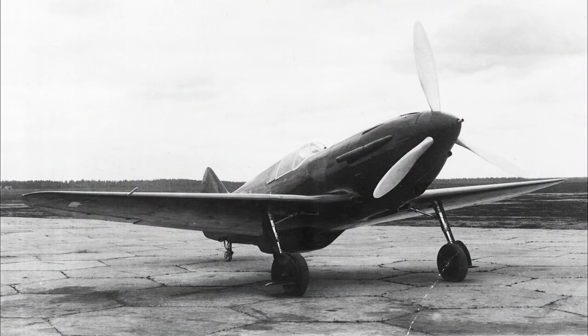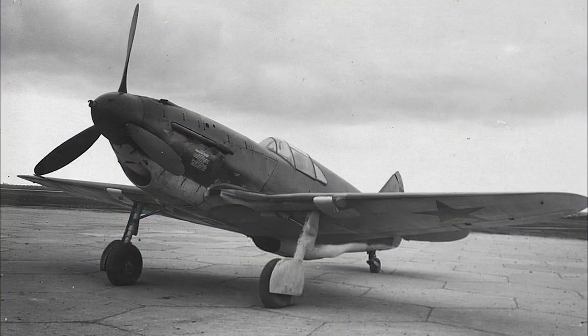This was one of the features of the Lavochkin Design Bureau, and every gap was sealed. Every line was very smooth, but when it came to mass production, it turned out that it was very hard to maintain this quality in mass production. Plus simplification of the production.